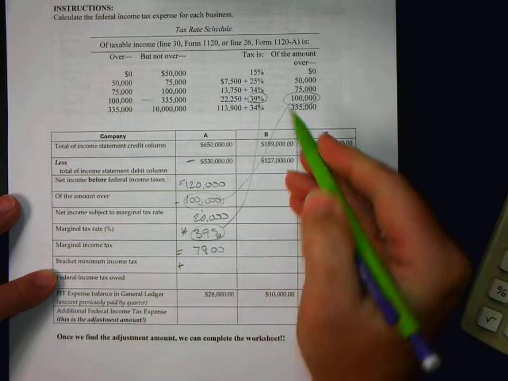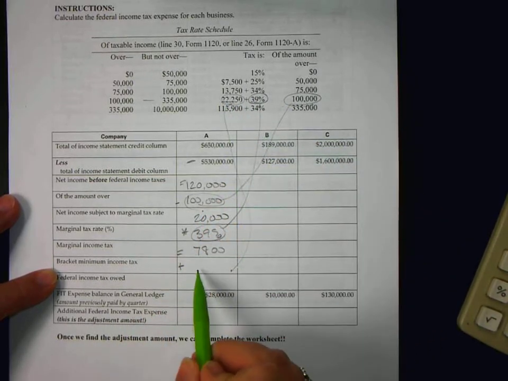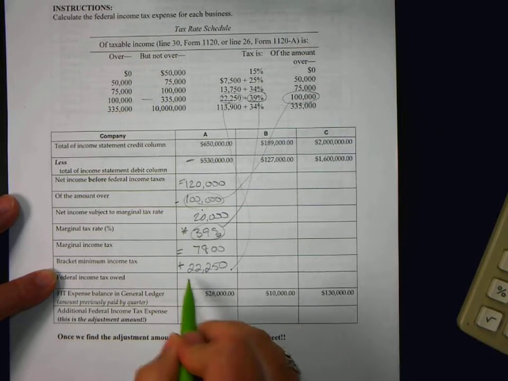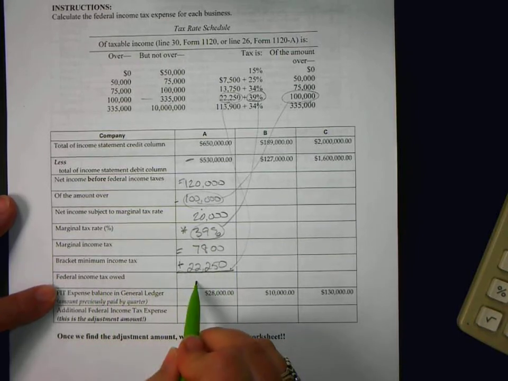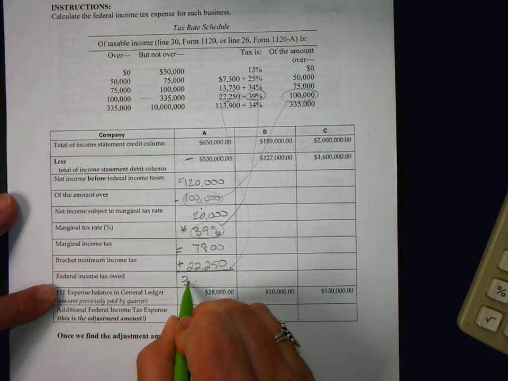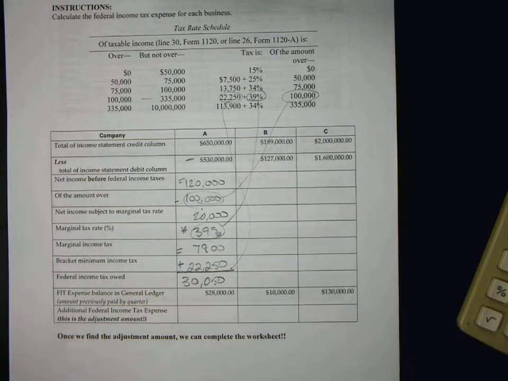Plus the minimum. Okay, this was based off the 100,000. That tells us what our entire tax bill is, plus 22,250. So we owe 30,050. Everybody see where those numbers come from? You draw the lines, because you're going to have to come back and reference this.